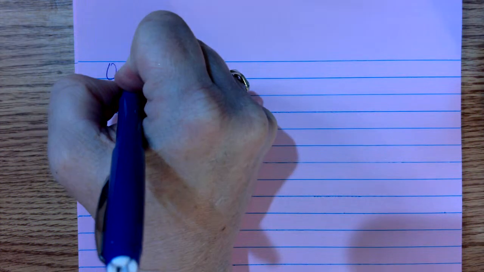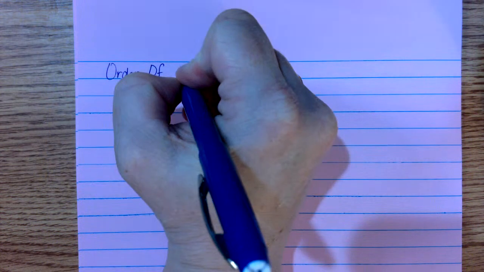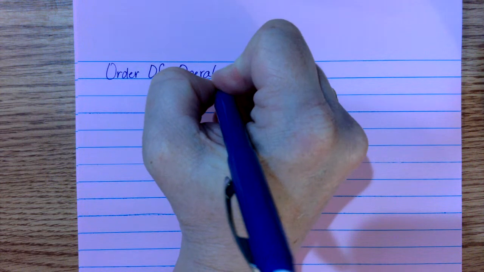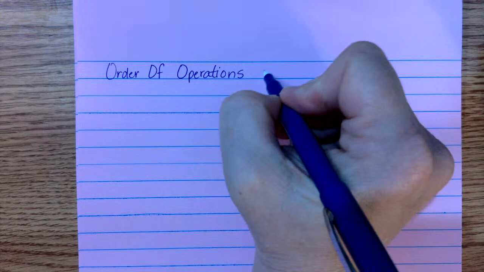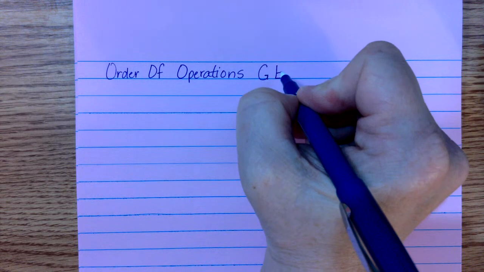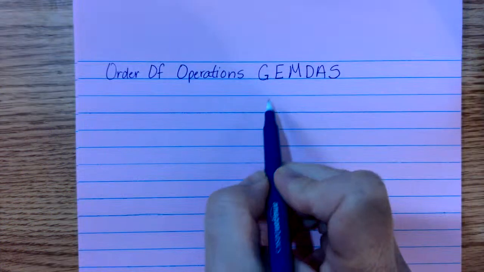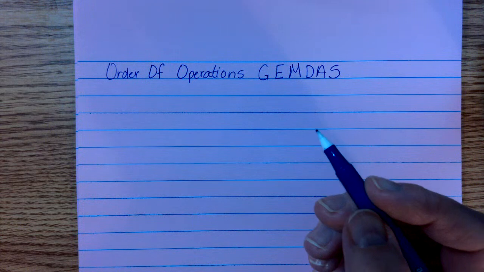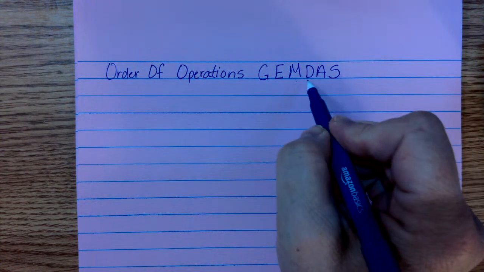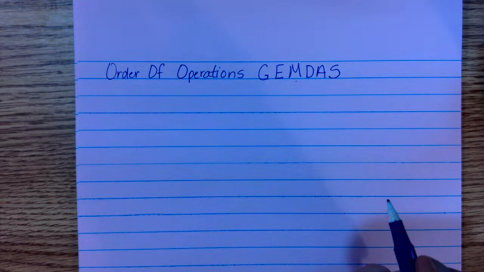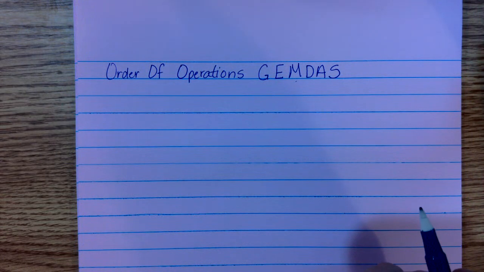All right, another type of question that you're going to have is going to be related to the order of operations. So remember our order of operations, we call these triple O's. Order of operations is completed in this order: GEMDAS. So we start out with our groupings and we work from the inside out. Then we have exponents. Then we do multiplication and division from left to right, and addition and subtraction from left to right.